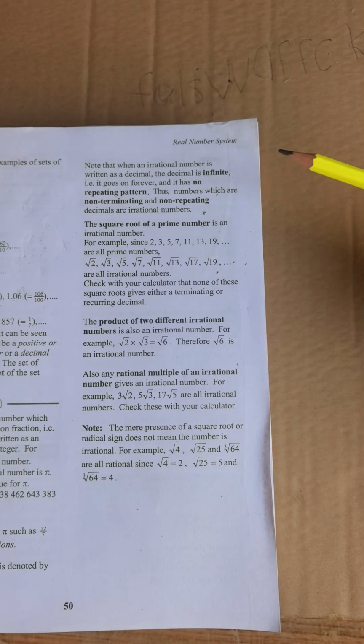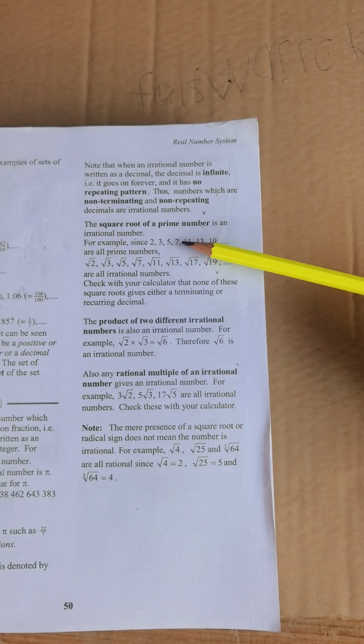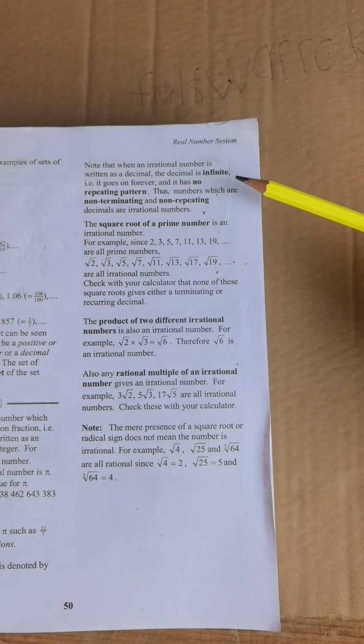So let's look at another property. We are saying that the square root of a prime number is an irrational number. So now we are looking at the properties of irrational numbers. We saw that they are what?